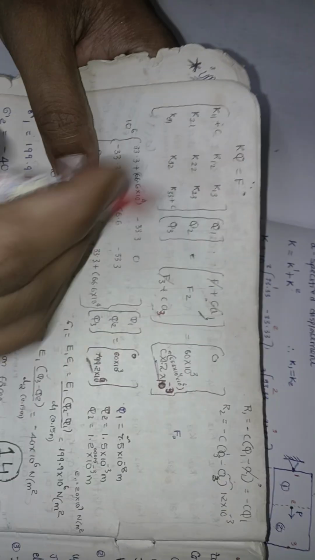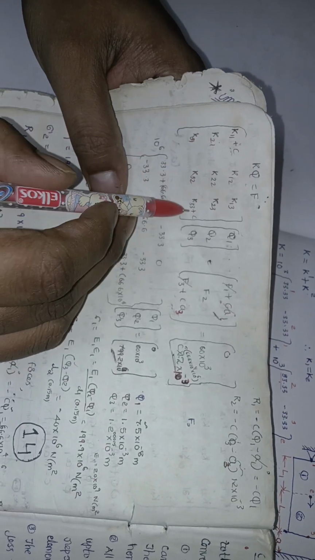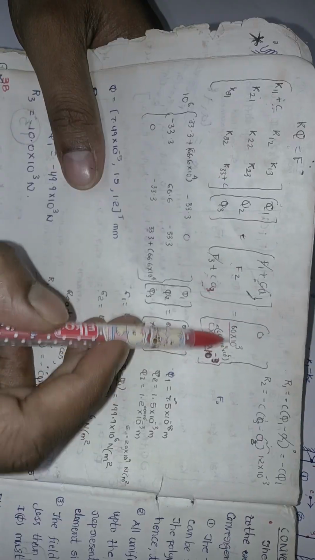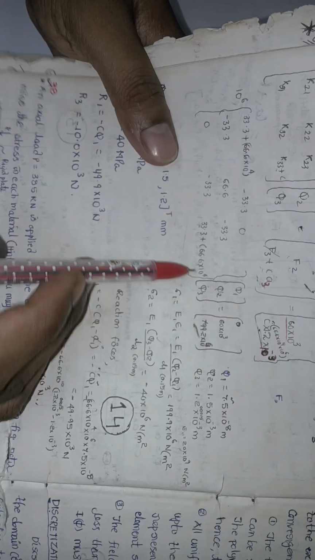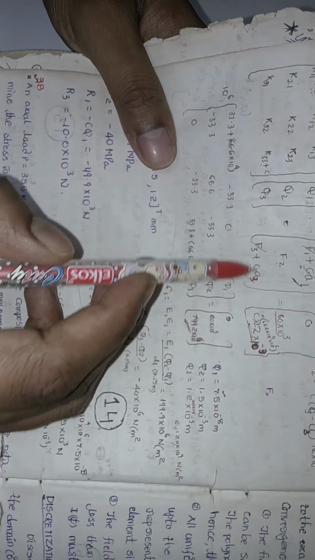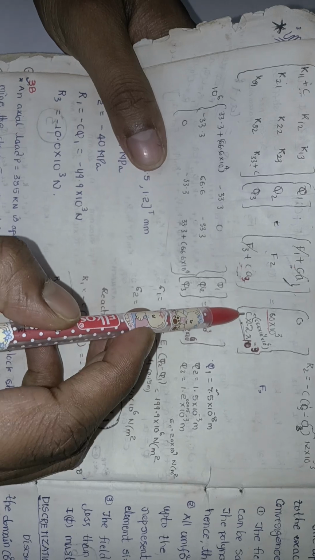Then you have to use the matrix K Q = F, as I told earlier, plus C, C A1, C A3. Here Ft is given, that is 60 kilonewtons. Then you have to use this equation. From this, see here, C A3, C into A3. Here C is the maximum value.